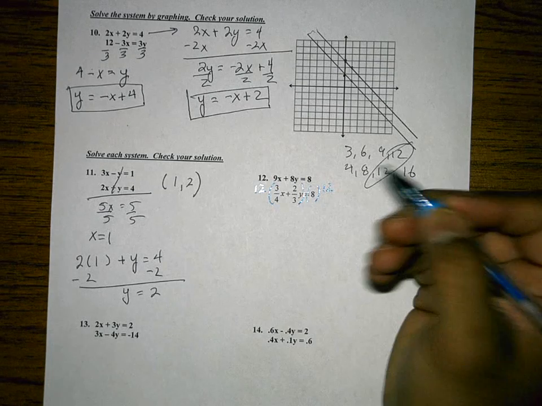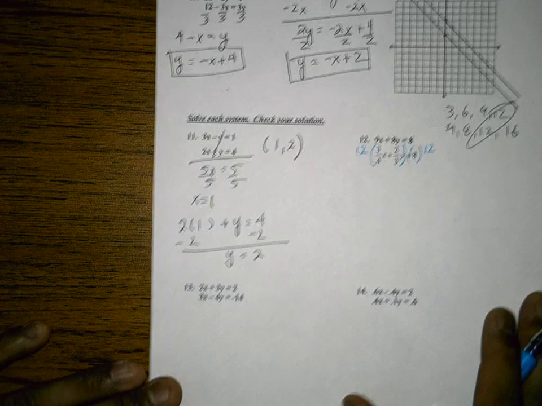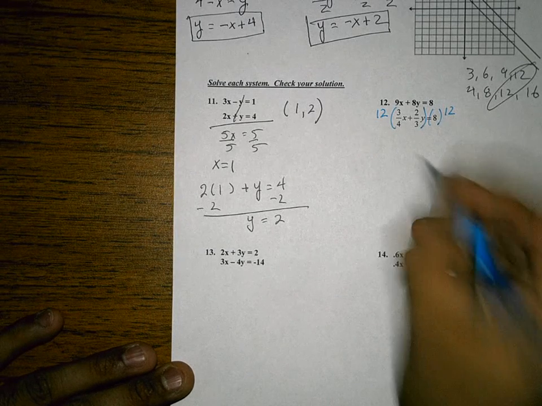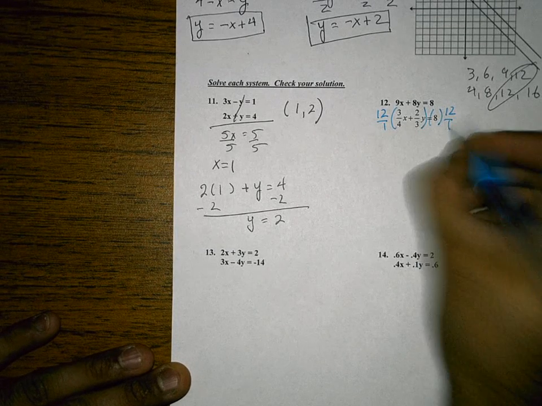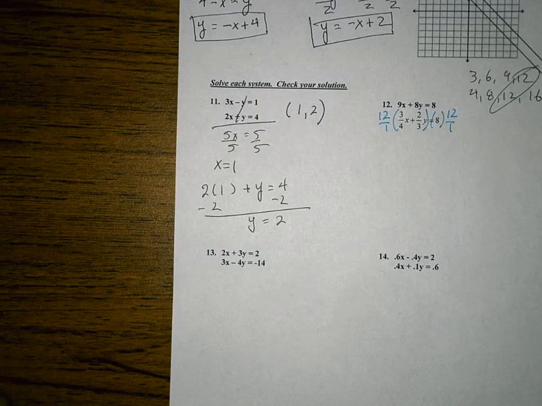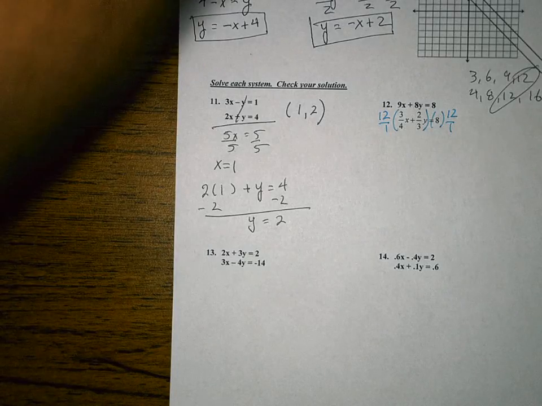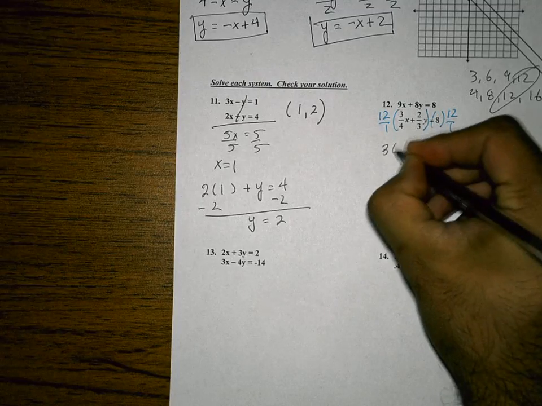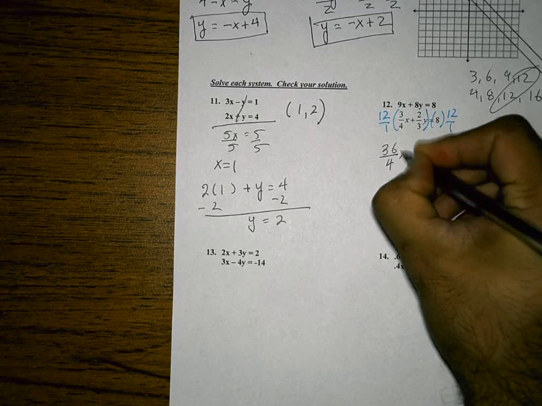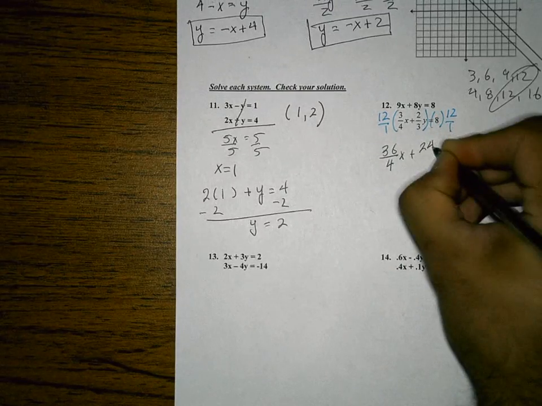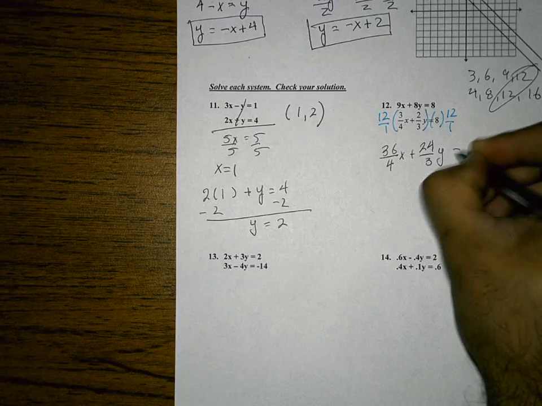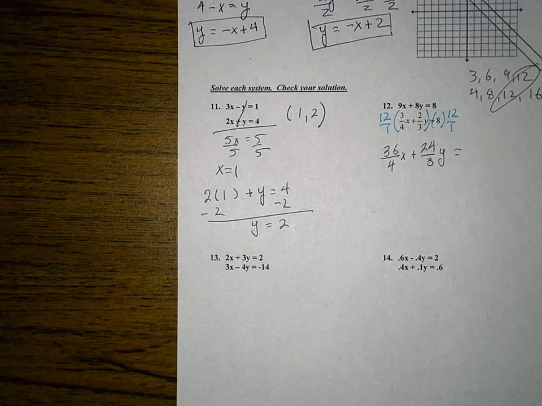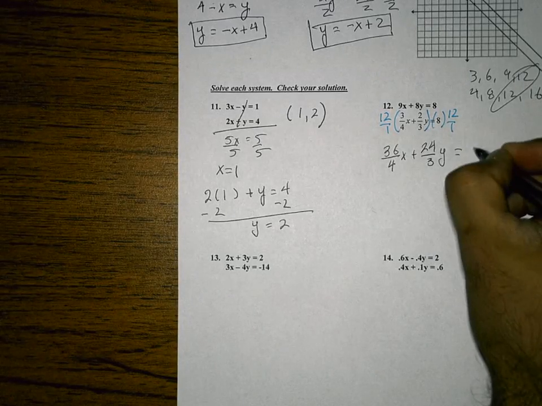Okay, multiply both sides by 12, and you can think of it, sorry, there's kind of a glare there, as multiplying by 12 over 1. So we are looking at 36 over 4x plus 24 over 3y, and then 8 times 12 is 96.